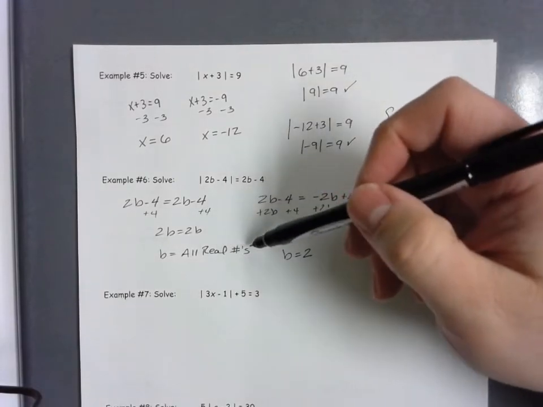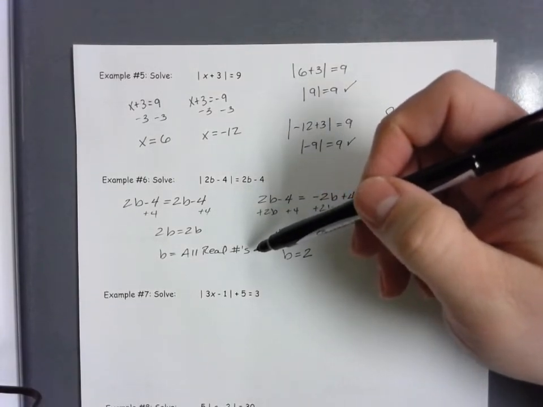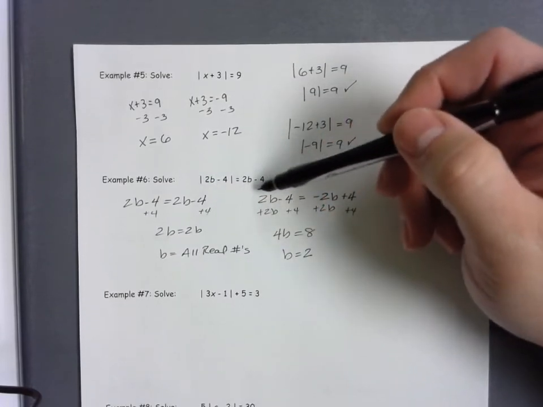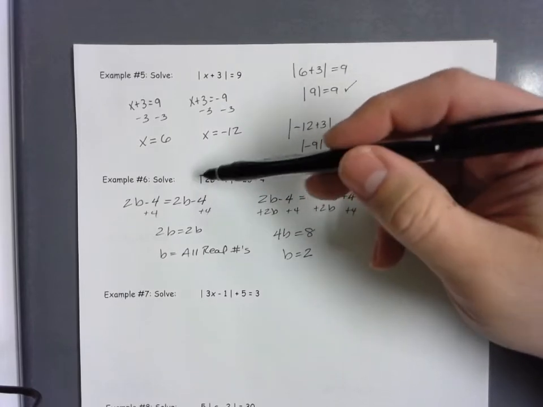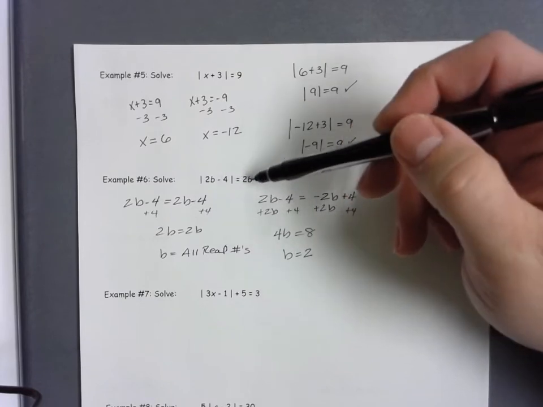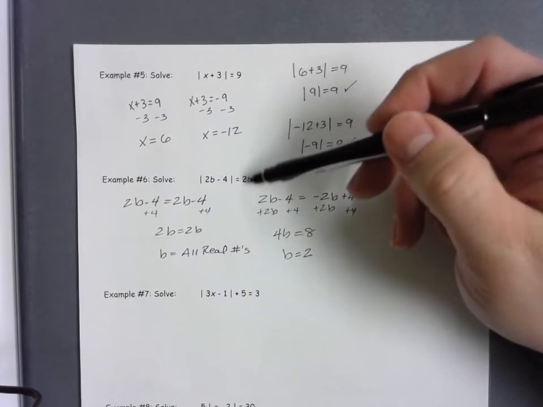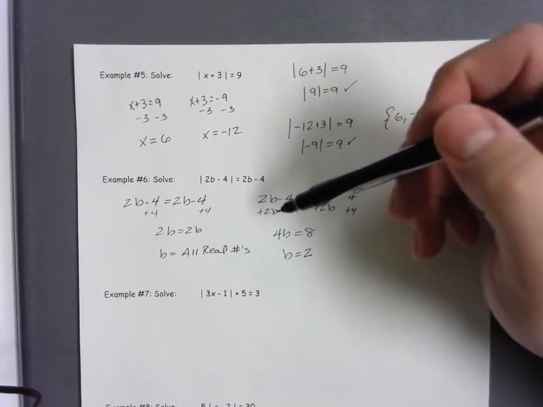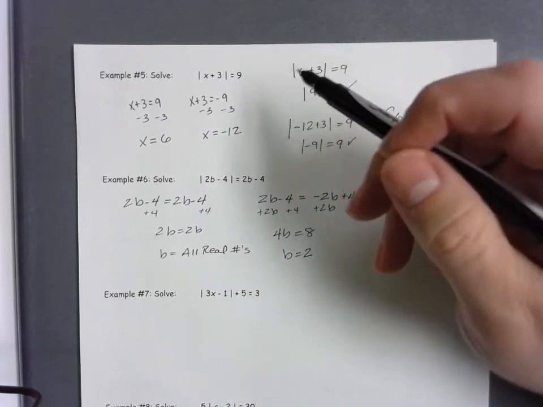This answer here, all real numbers, means that this number inside here and this number inside here would end up being the same, and that's true, but once I put the absolute values on that, all of the negatives will turn positive. So I need to know when this number here is still positive.